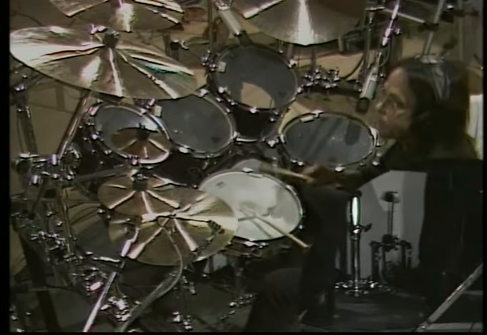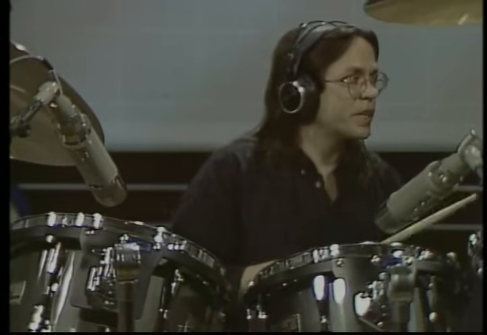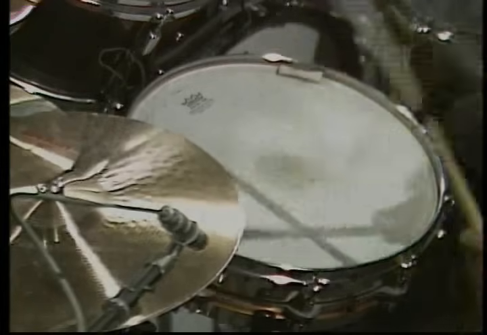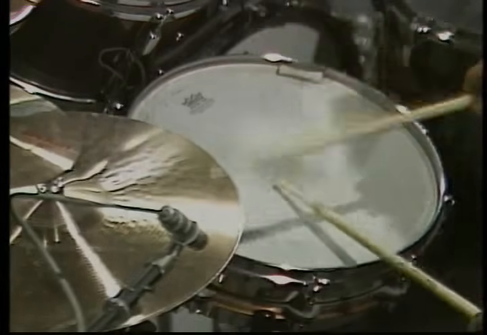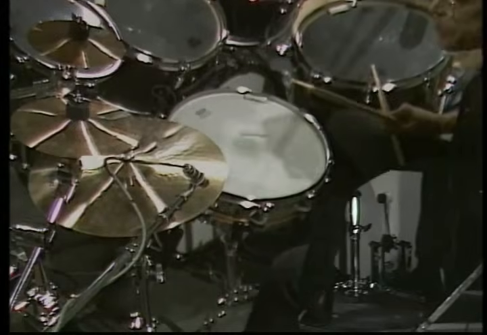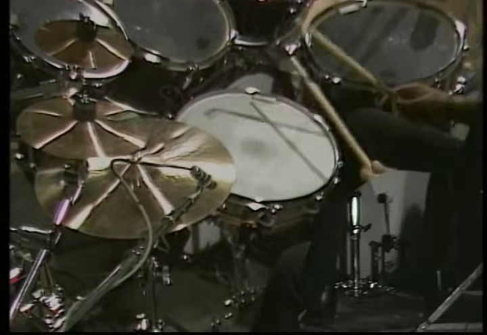1, 1, 1. Now I'm going to add the backbeat on the third beat on the snare drum, and I'm going to ghost the second note of the third triplet. Something like this. Now I'm going to add the Bo Diddley shuffle bass drum figure. And altogether it should be something like this.